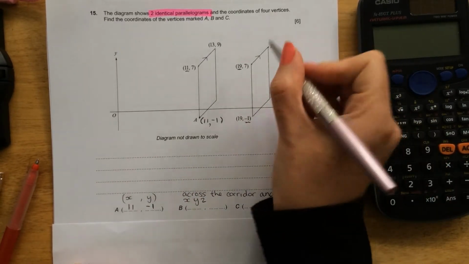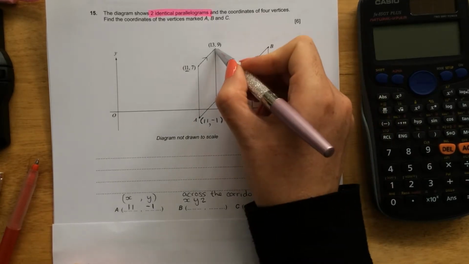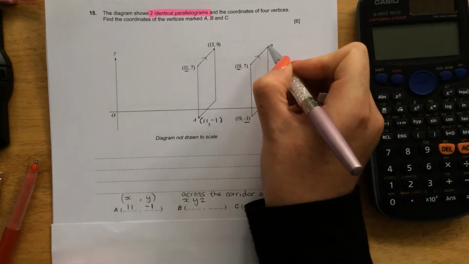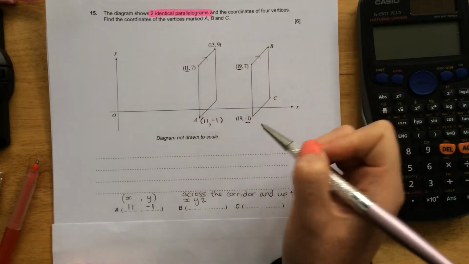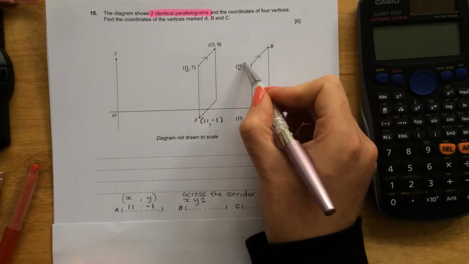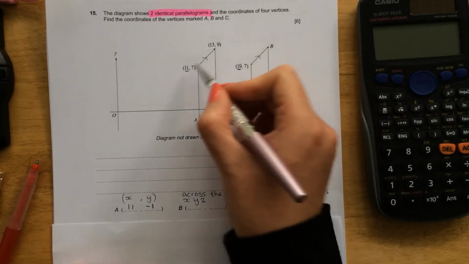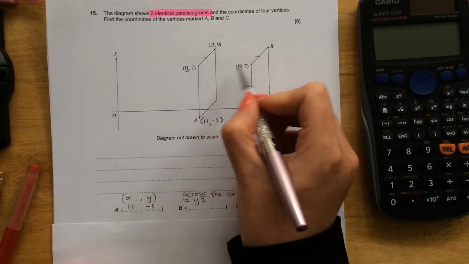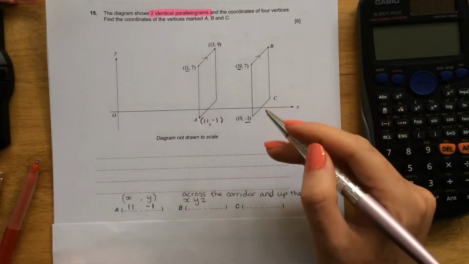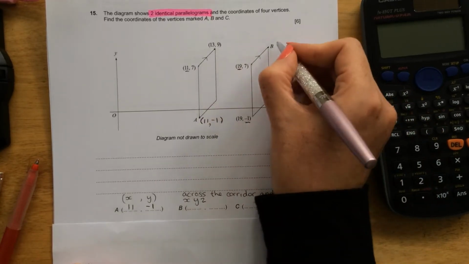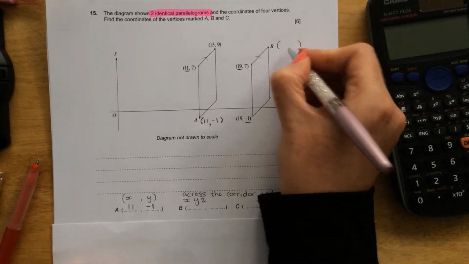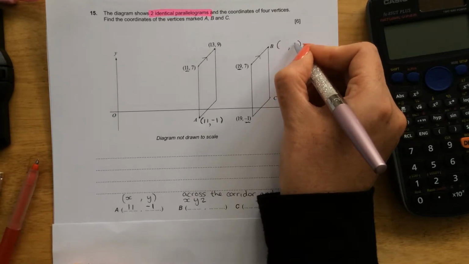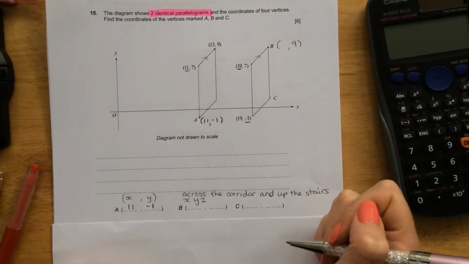B. So this point here is exactly the same as that point there on that shape. You can see from what we learned earlier, these y-values have not gone up or down, they're both at 7. So that means the shape hasn't moved up or down. So the y-axis of B is going to be exactly the same at 9.